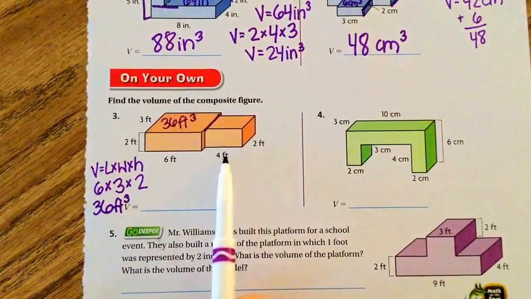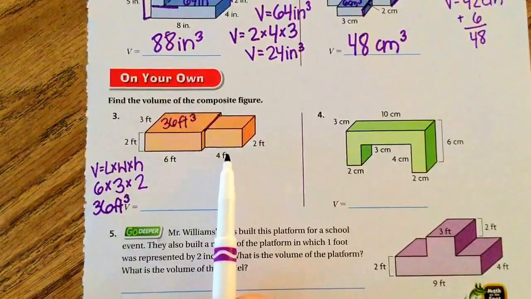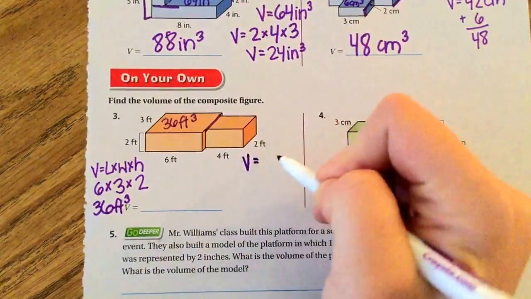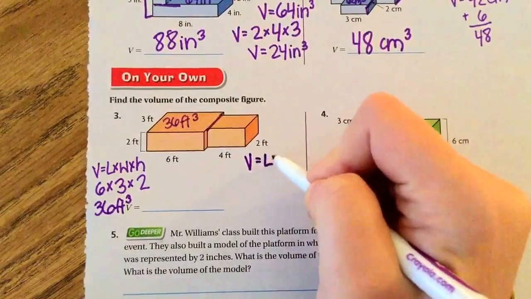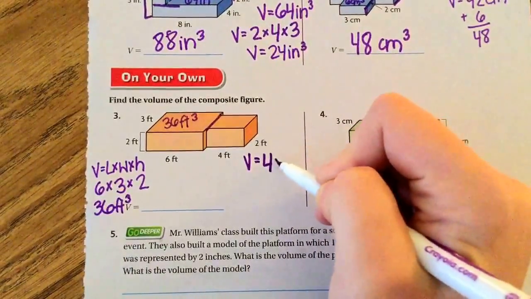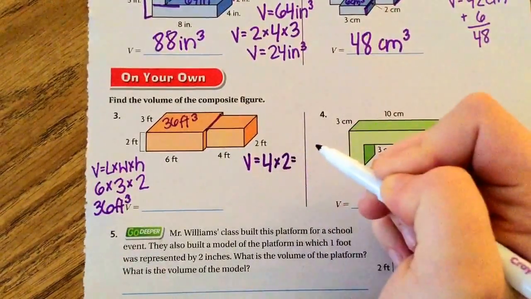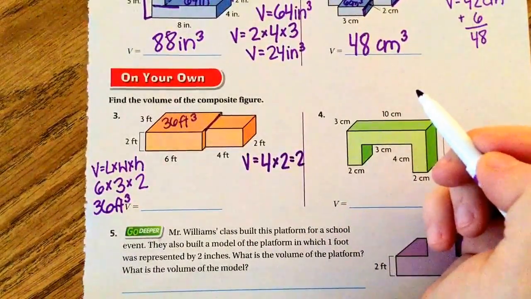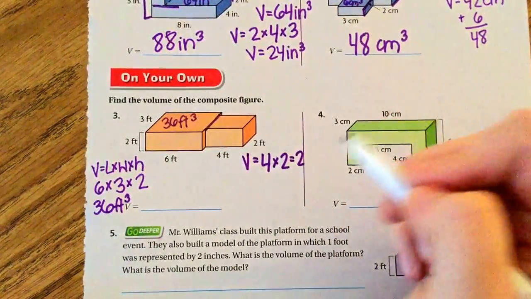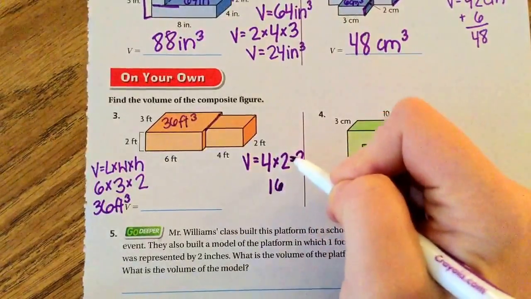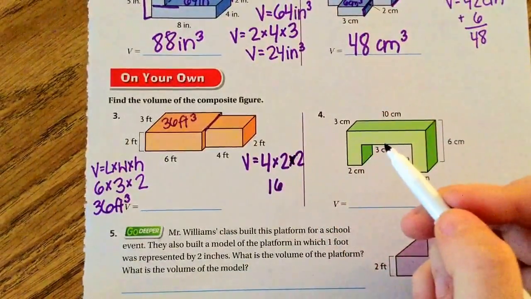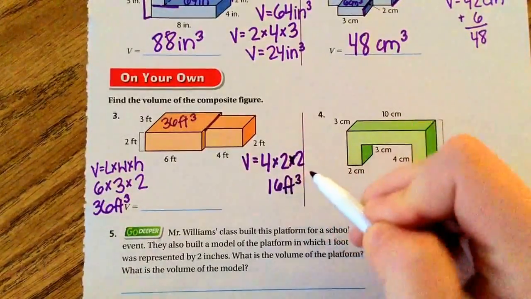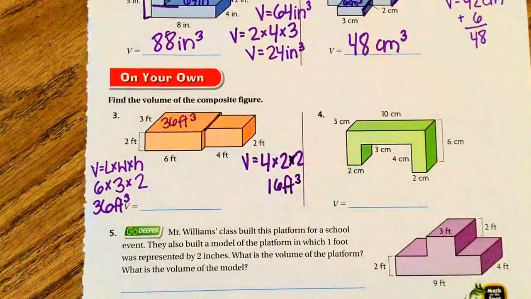Now I have to find the volume of the little guy's head. What is my length? 4 feet. What is my width? 2 feet. What is my height? 2 feet. What's 4 times 2? 8. What's 8 times 2? 16. 16 what? Cubic feet. Is that my answer? No. That's just his head.